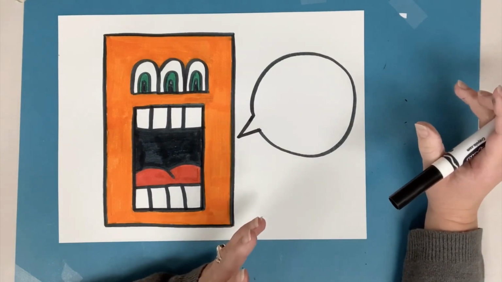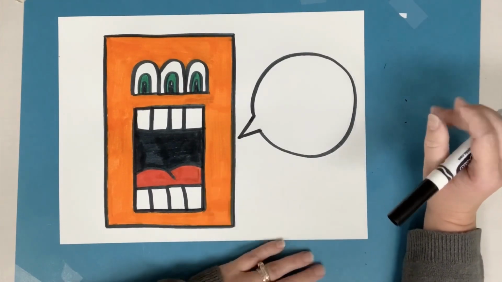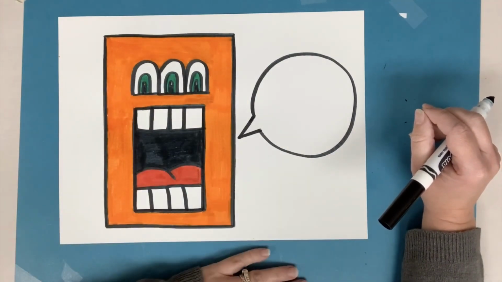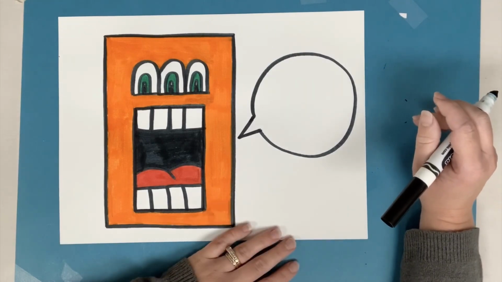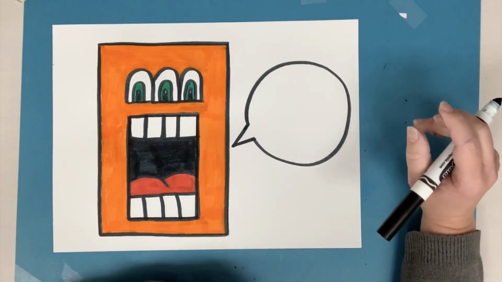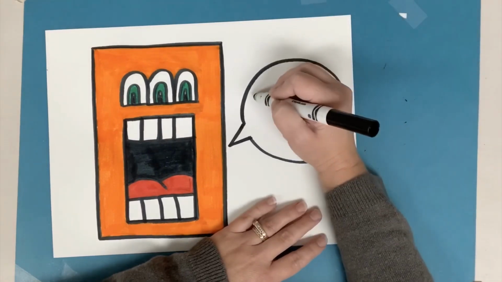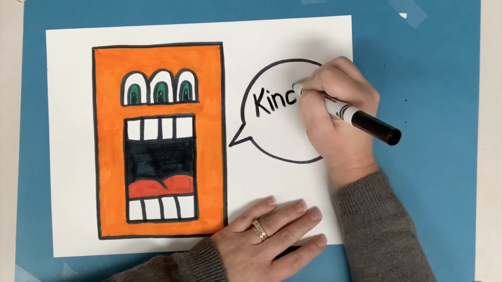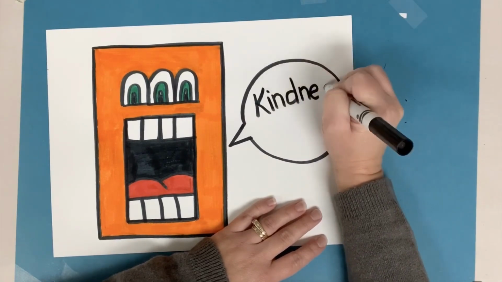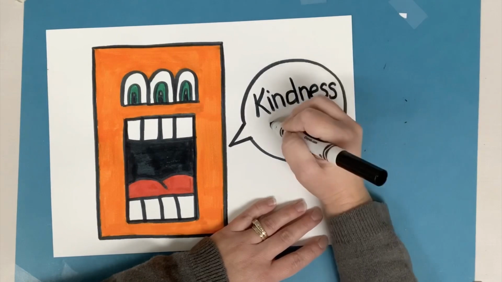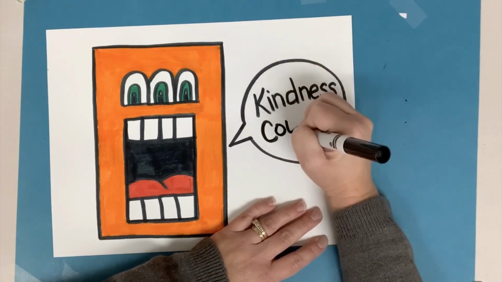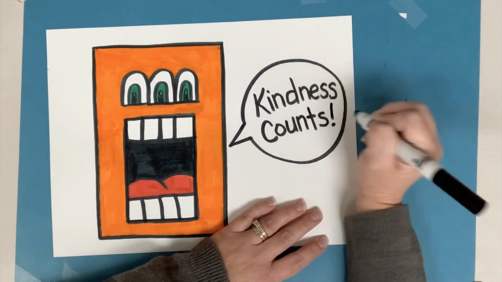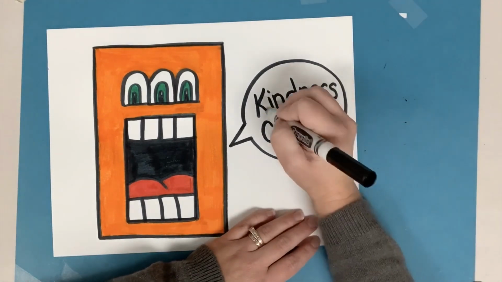And then inside the speech bubble, you're going to put some sort of positive message. There were lots of ideas in the video, but I want you to come up with your own positive message. What's something that Larry could be yelling to everybody that he wants everybody to know? Something that will help them, something that's kind. I'm going to put the message, kindness counts. And I'm going to try to make it big writing so that it fits in this bubble and fills the bubble out. Kindness counts.